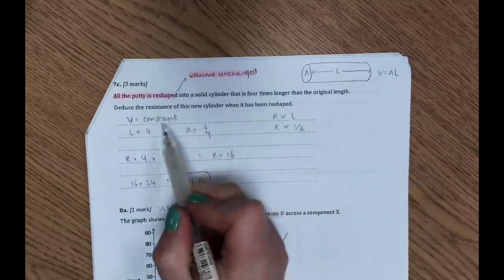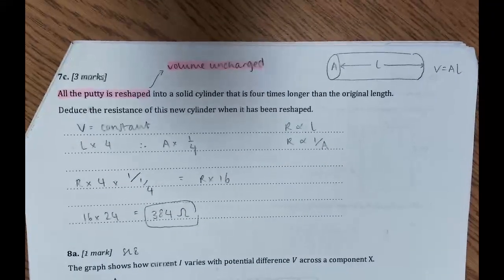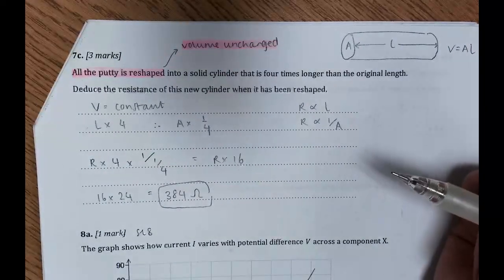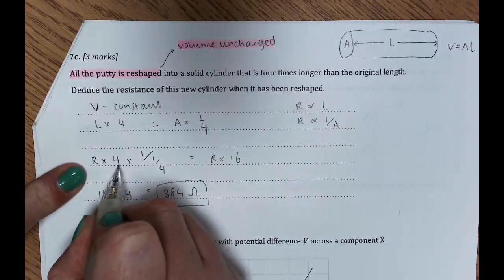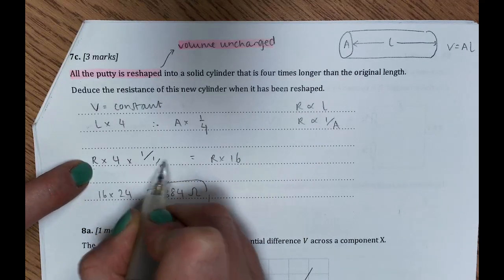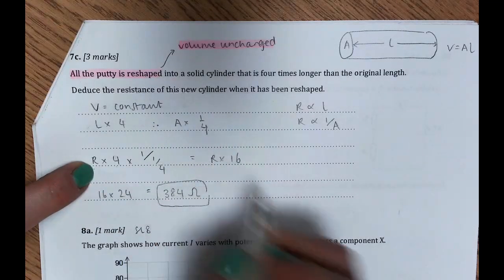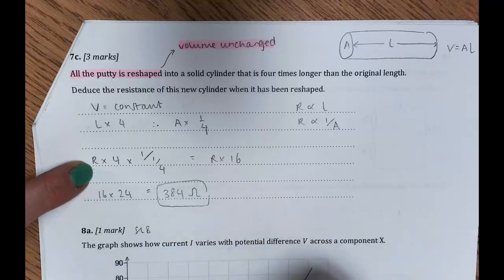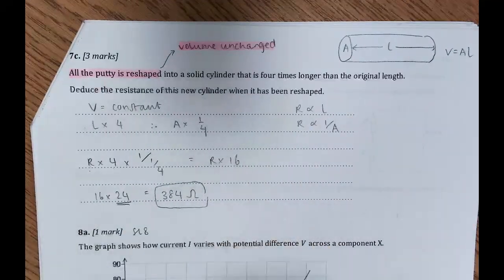So we now have two factors that have changed. The length has changed and the area has changed. We know that resistance is proportional to length, and we also know that it's inversely proportional to area. So therefore, we've got a factor of 4 increase for the resistance because of the length, but 1 over a quarter for the factor of the area. So the resistance total changes by 16. I take my previous resistance, which was 24, I multiply it by 16 and I get my 384 ohms.